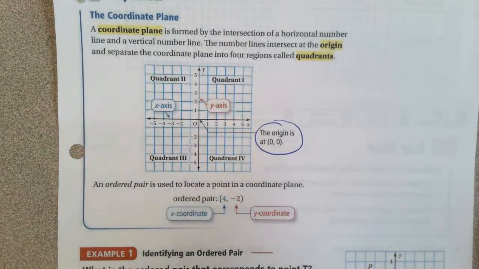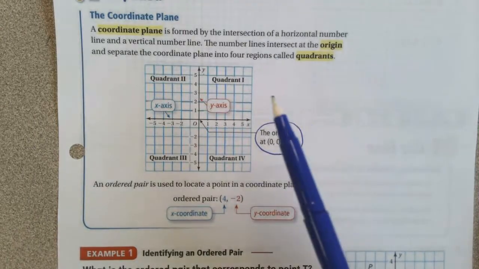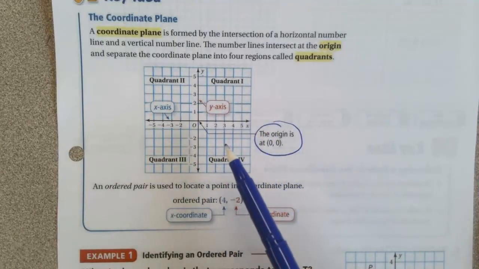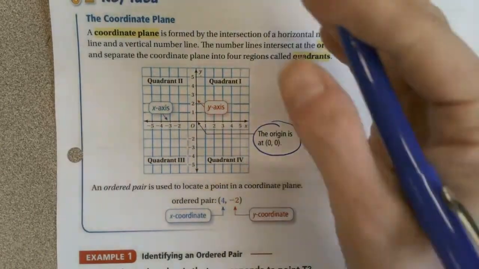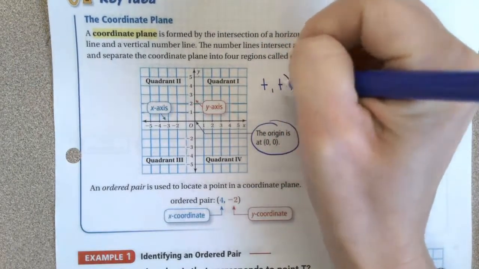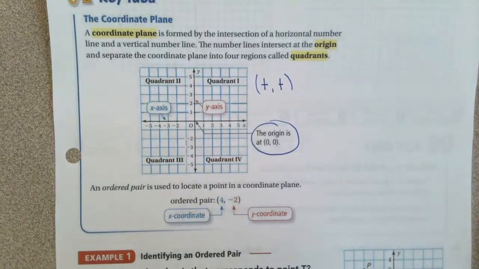And then we have that the number lines separate the coordinate plane into 4 different regions. Those are called quadrants. So we have quadrant 1, 2, 3, and 4. So everything up here in quadrant 1 is going to be positive. This is what you're first introduced to in the coordinate plane.